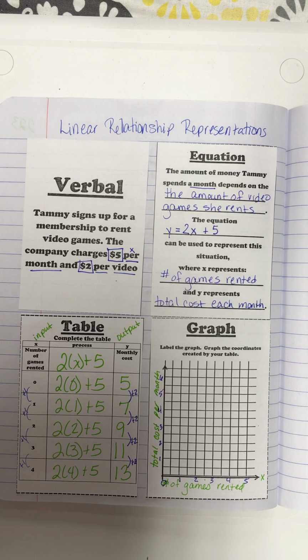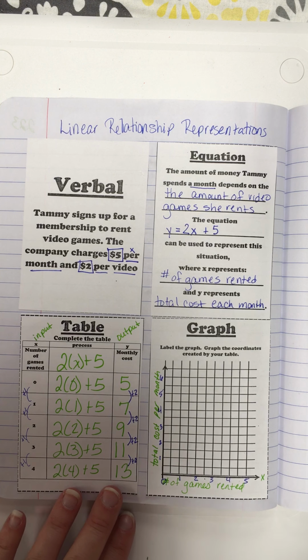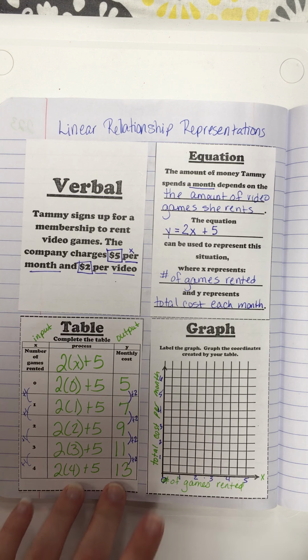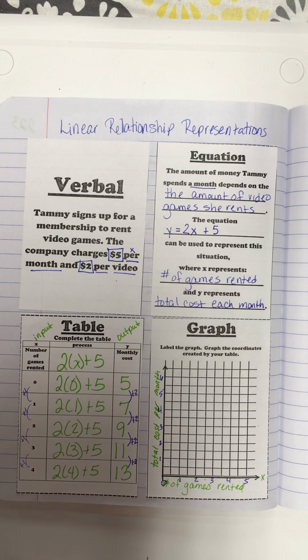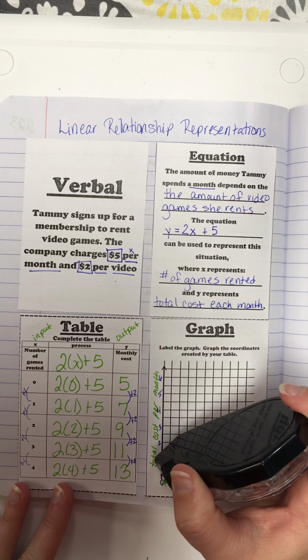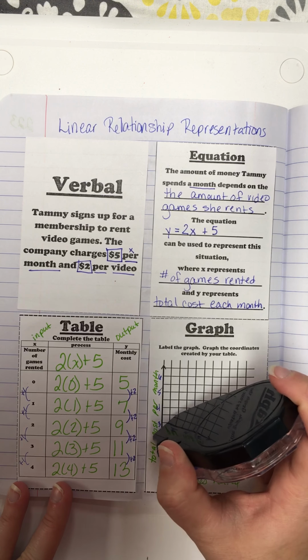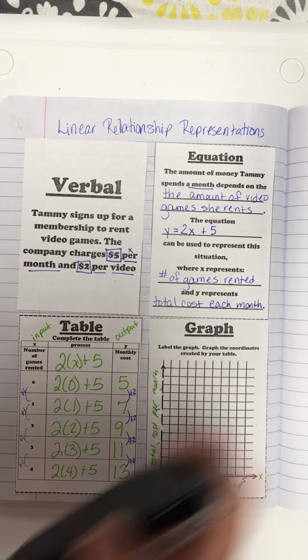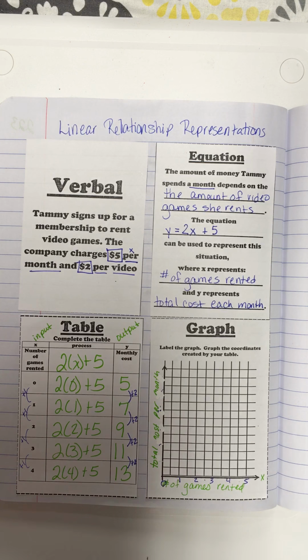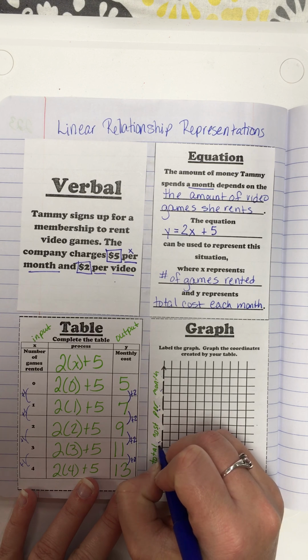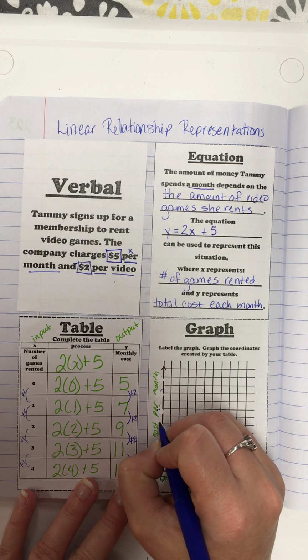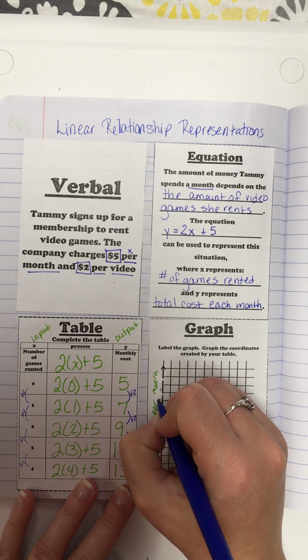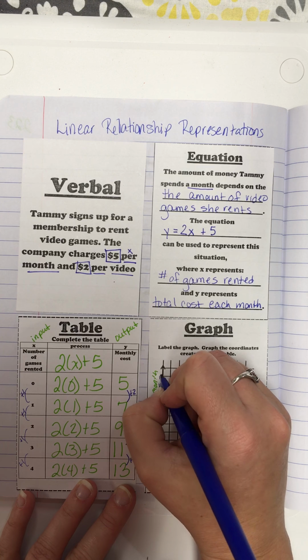Okay? All right, so probably shouldn't have skipped any over here. Let's go back and fix that. Just because our numbers go up all the way to 13, so we're going to fix that. Hopefully you're using a pencil. 1, 2, 3, 4, 5, 6, 7, 8, 9, 10, 11, 12, and 13.